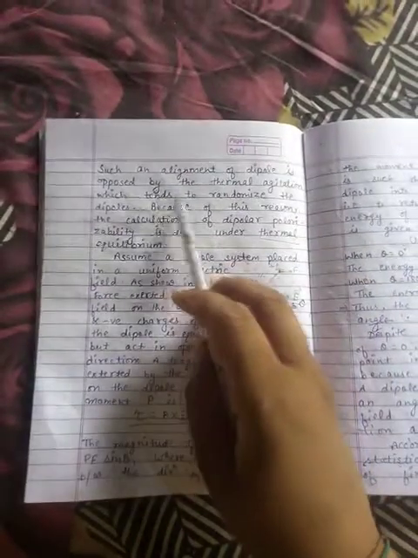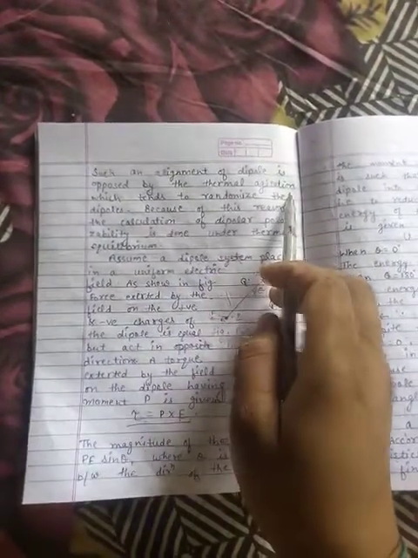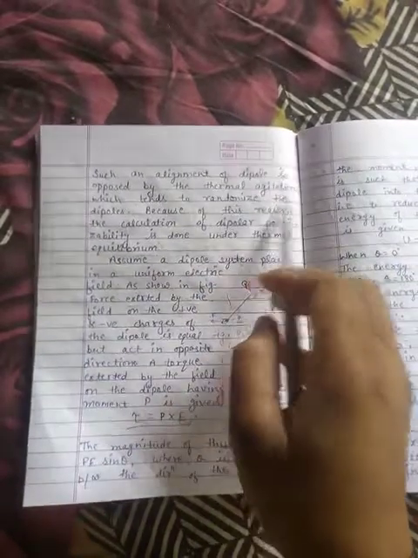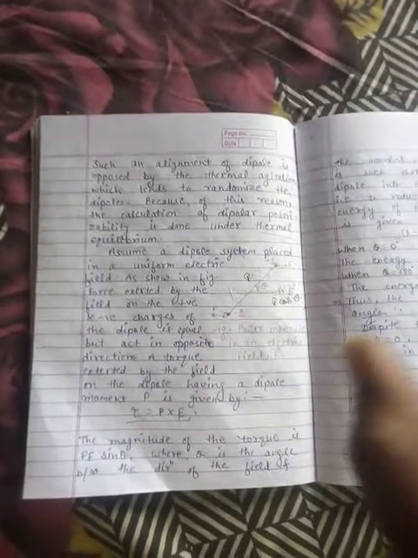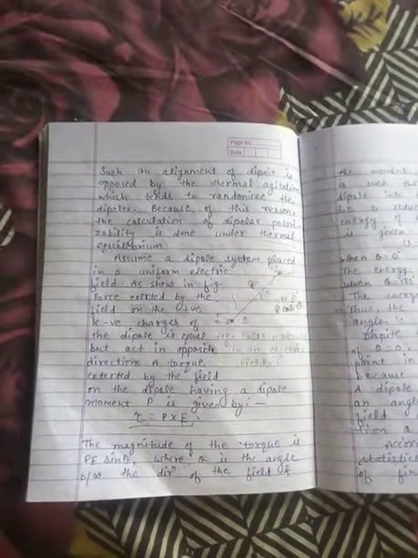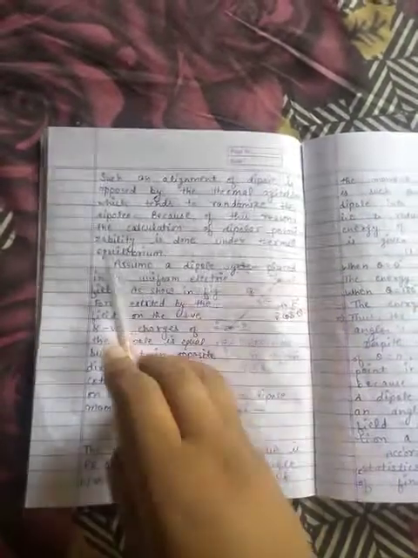Then we see that the alignment of the dipoles is opposed by the thermal agitation, which tends to randomize the dipoles. Because of this reason, the calculation of the dipolar polarization is done under the thermal equilibrium condition.